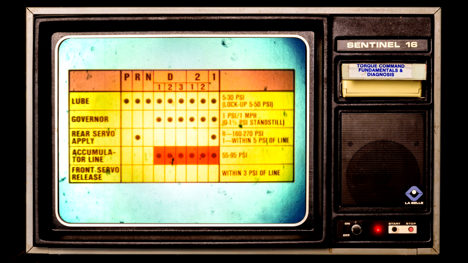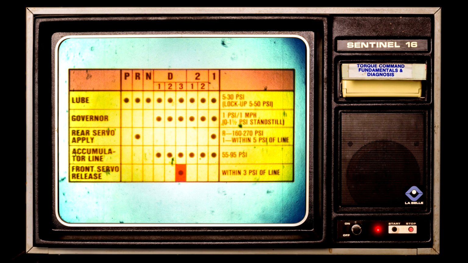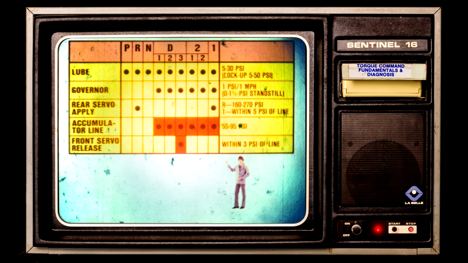Checking accumulator pressure in reality is checking line pressure, which should be present in all forward gears. At curb idle, this pressure is about 55 psi and will increase with throttle opening up to about 95 psi. Adding front servo release pressure in drive third gear completes our pressure chart. Front servo release pressure should be within 3 psi of line pressure.